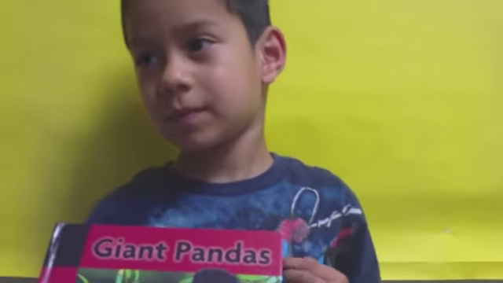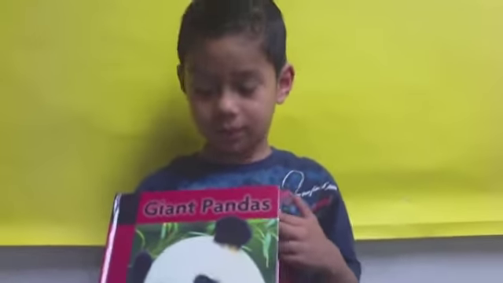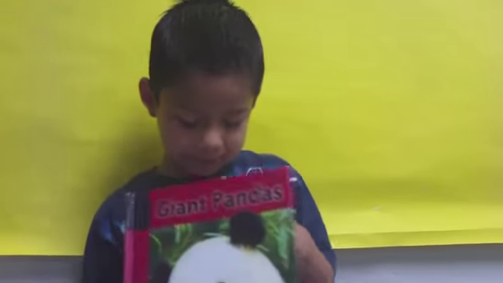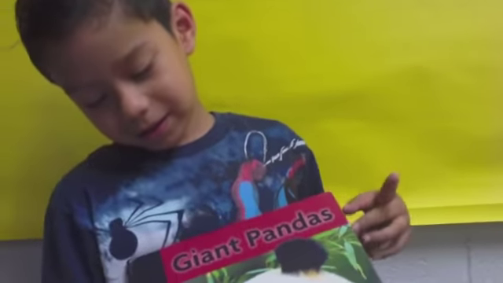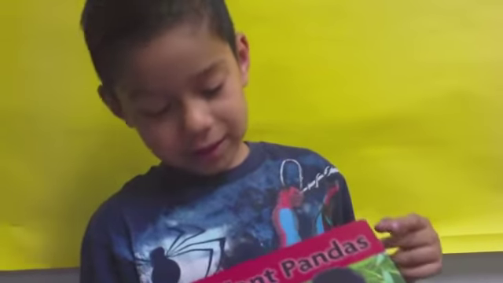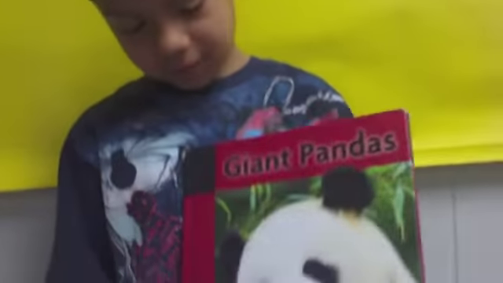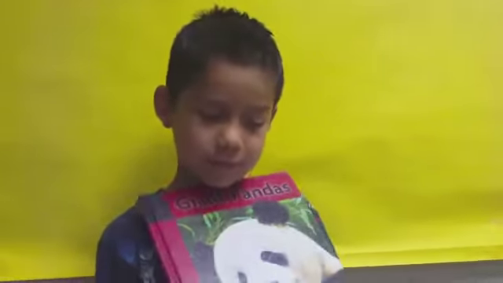Show us some pictures on the inside so I know it's real. What does the story talk about on the inside? Panda bear. What are they doing? Eating. So this is a non-fiction book all about pandas.